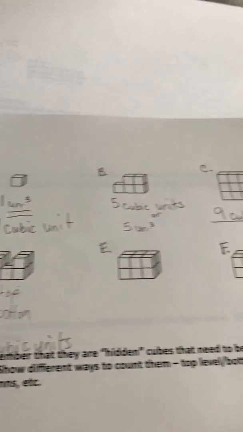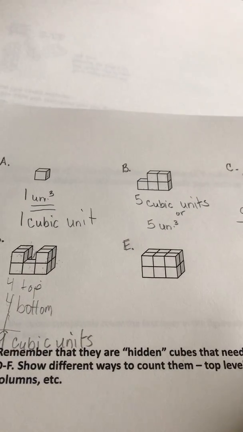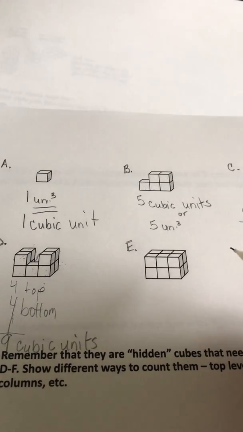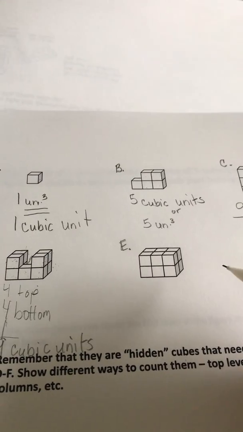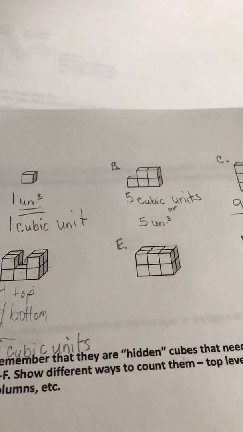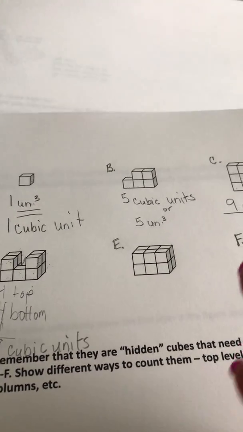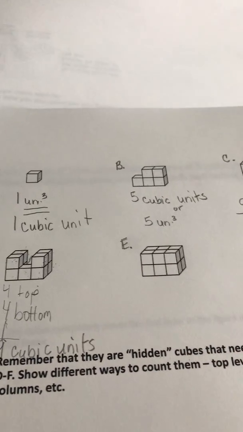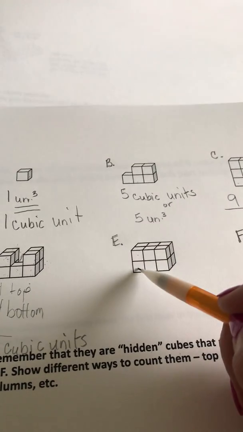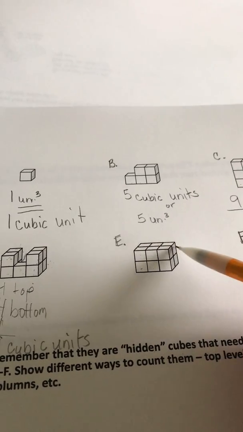Okay. How about E? Again, count your top and then count your bottom, whichever way you want to do it, but make sure that if it's sitting on top of something, that you have to count the one that's underneath, even if you don't see it, because the one on the top is sitting on this one. And then there's 2 rows.